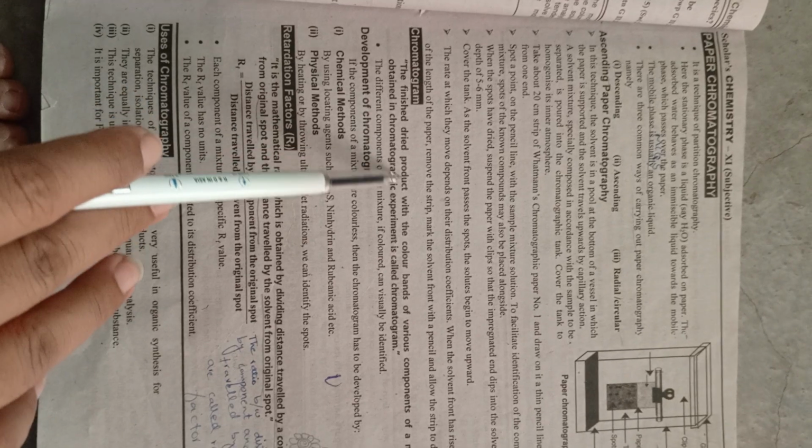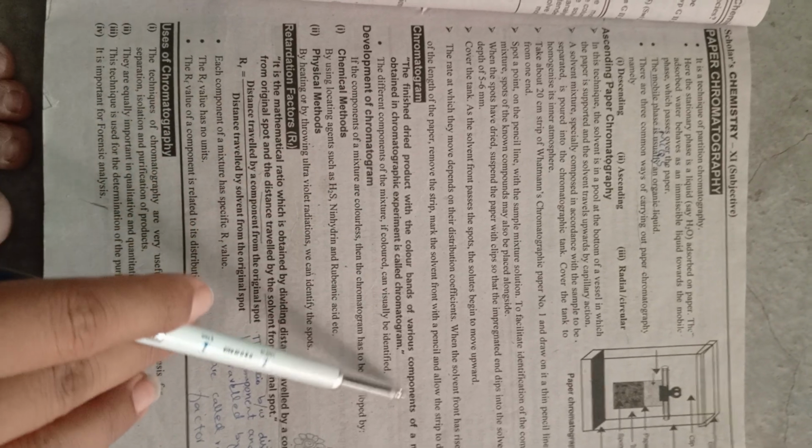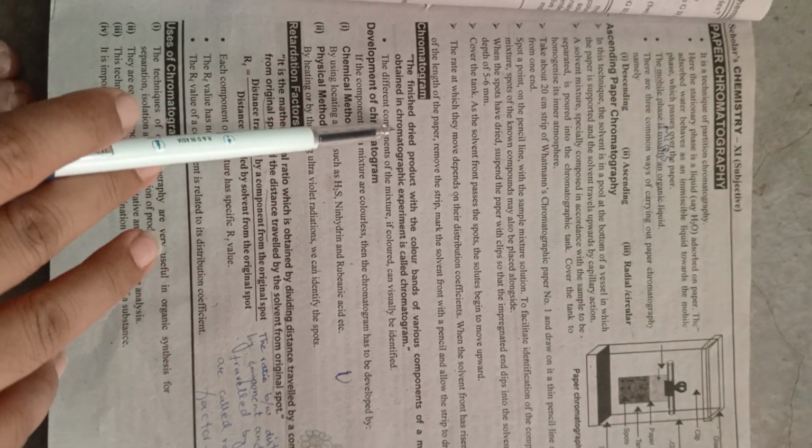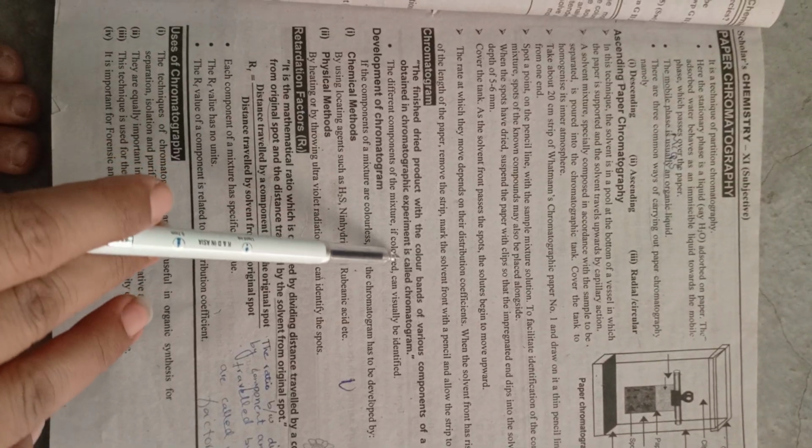Chromatogram: the finished, dried product with the colored bands of various components of a mixture obtained in a chromatographic experiment is called a chromatogram. The different components of the mixture, if colored, can easily be identified.